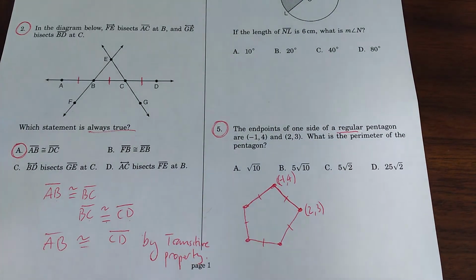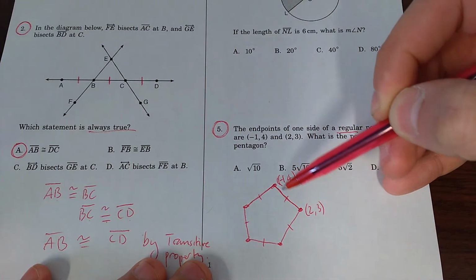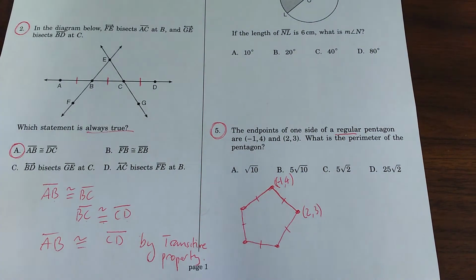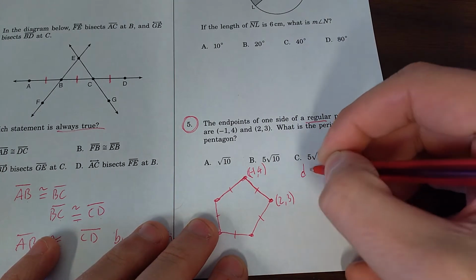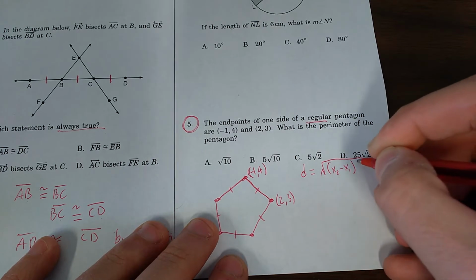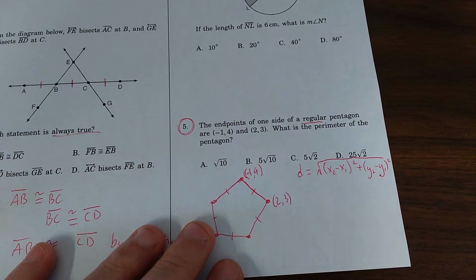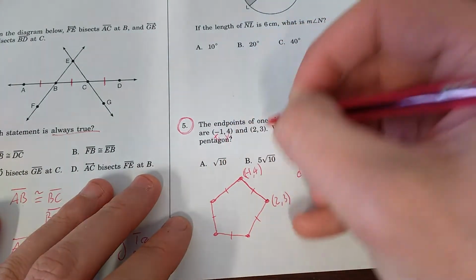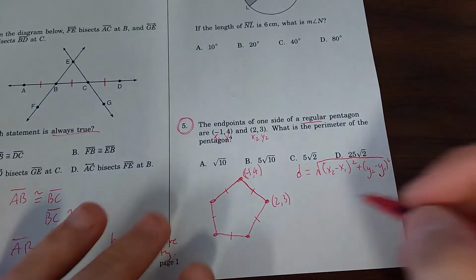So our plan should be to figure out how long this side is, which basically we can get by finding the distance between these 2 points and multiplying it by 5. So let's try that out. Let's just use the distance formula for this question. Okay, so here's the distance formula. Here's your x1, y1, x2, y2. And then we just plug it in.